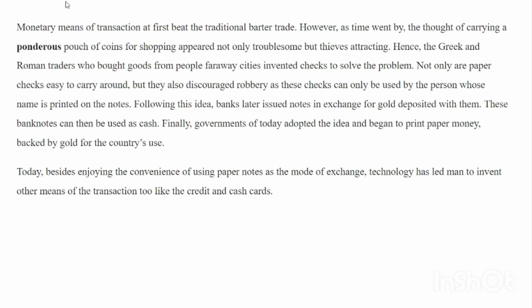The monetary means of transaction at first beat the traditional barter trade. However, as time went by, the thought of carrying a ponderous pouch of coins for shopping appeared not only troublesome but thief-attracting. Hence, the Greek and Roman traders who bought goods from people in faraway cities invented checks to solve the problem. Not only are paper checks easy to carry around, but they also discourage robbery, as these checks can only be used by the person whose name is printed on them.